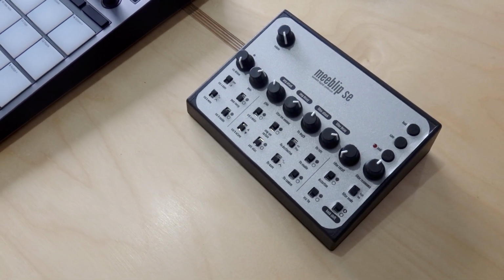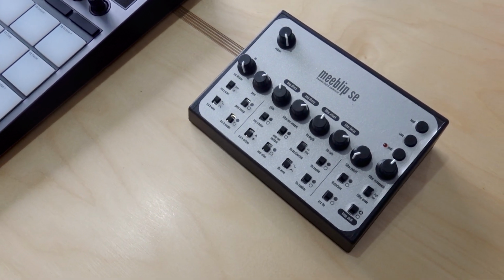Now, in today's video, I'm going to show you one method for setting up the Maschine Plus with an external synth. In this video, we are using the OG Meeblip SE from Create Digital Music. And after we run through the setup, we'll make a quick beat.